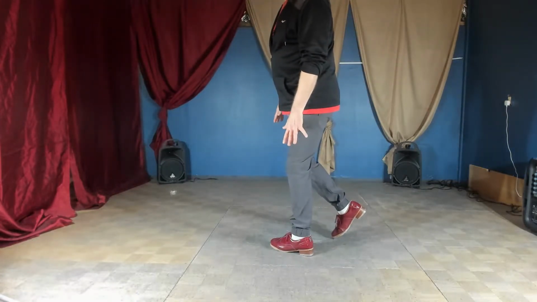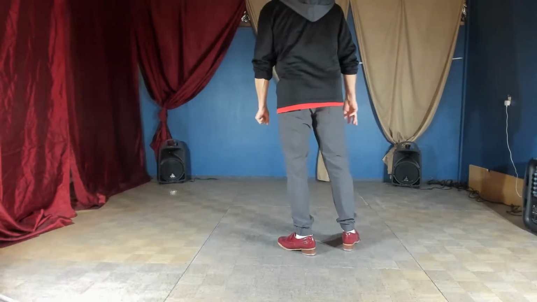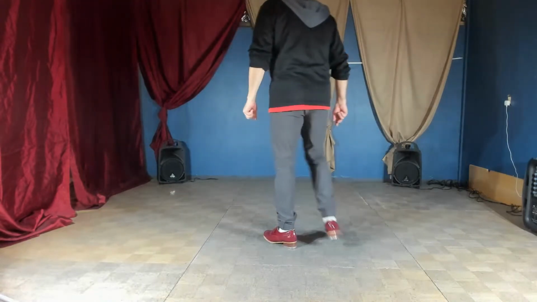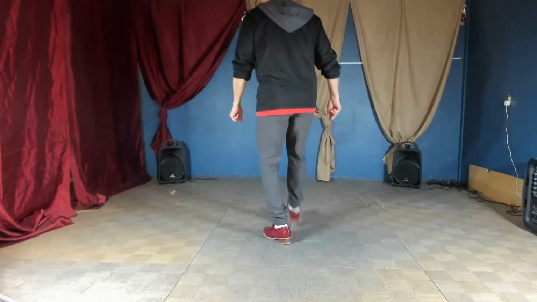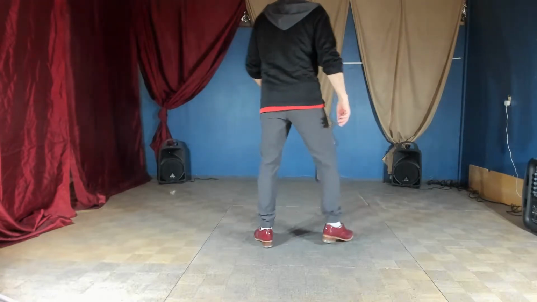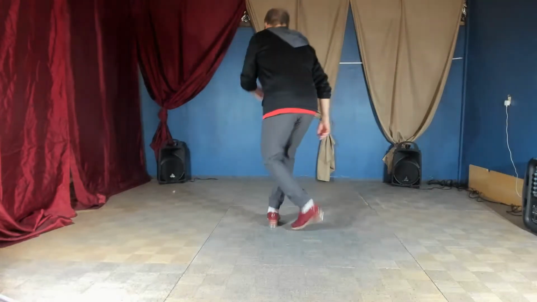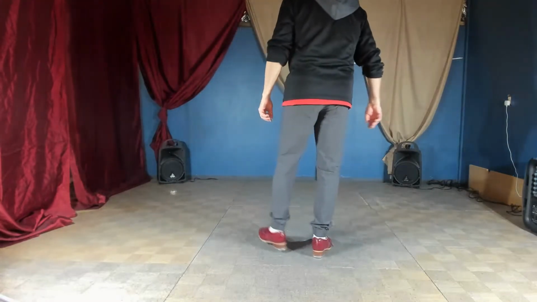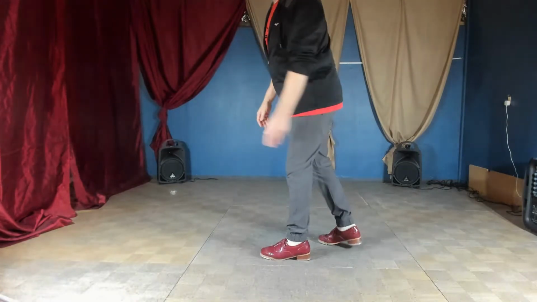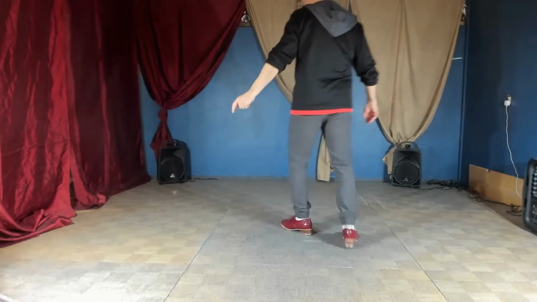A little slower, same thing. 1, 2, 1, 2, 3, 4. I think we should do one more to grow on. 1, 2, stagger, step, away we go.